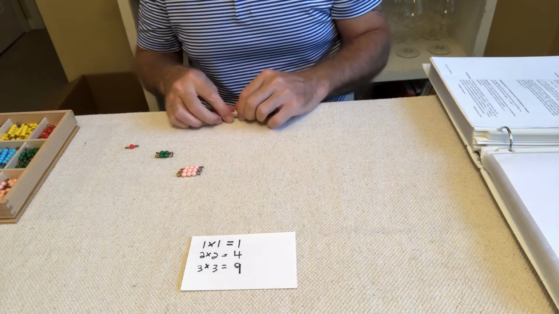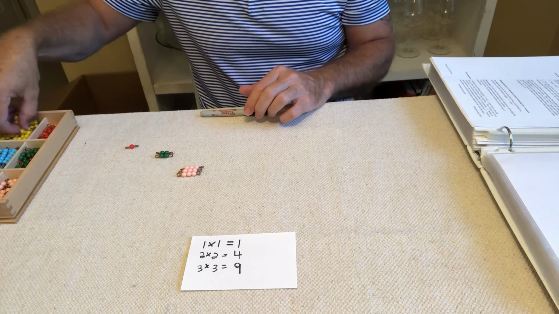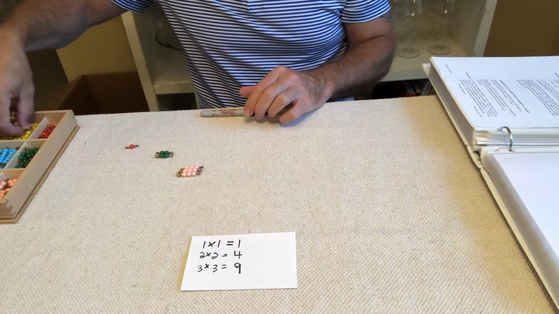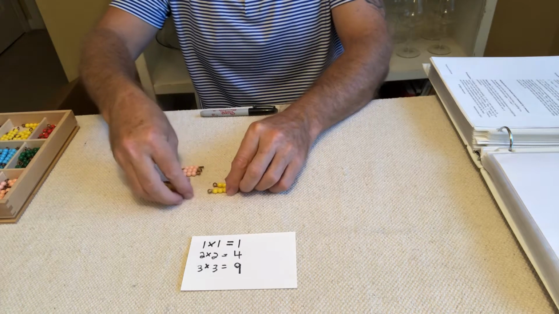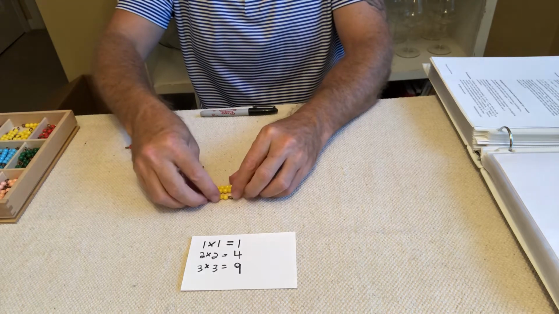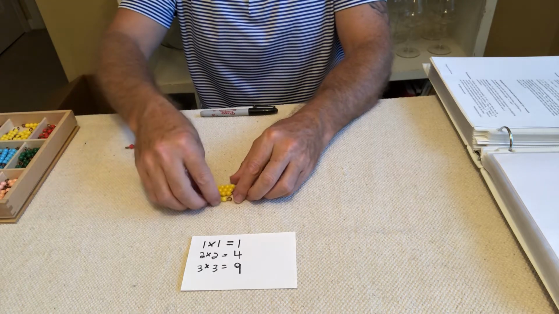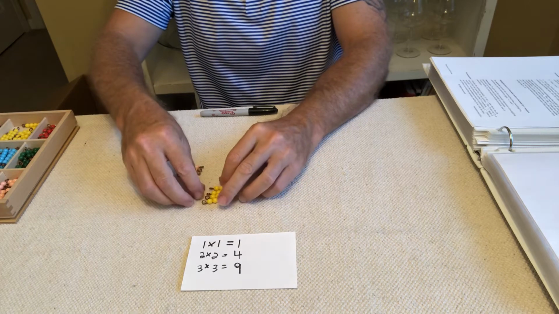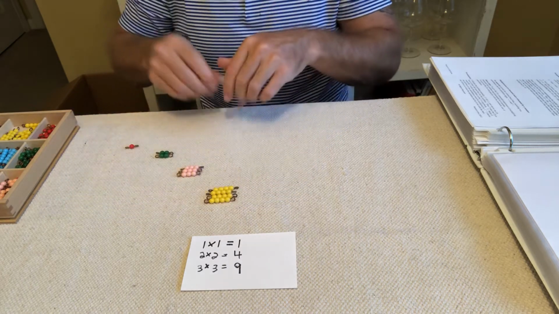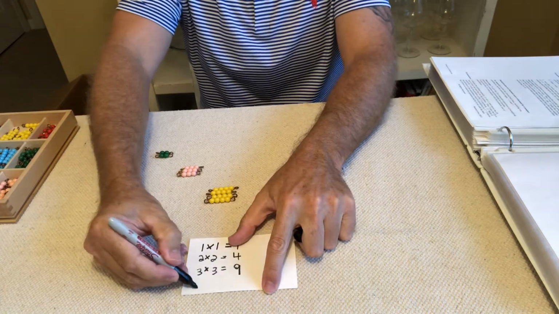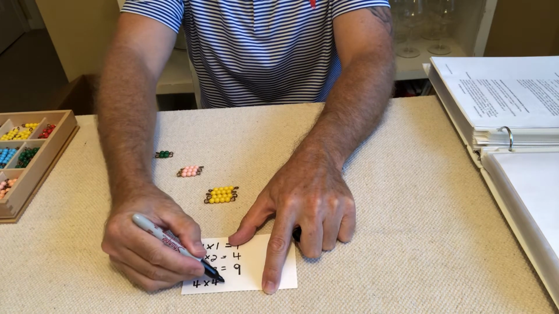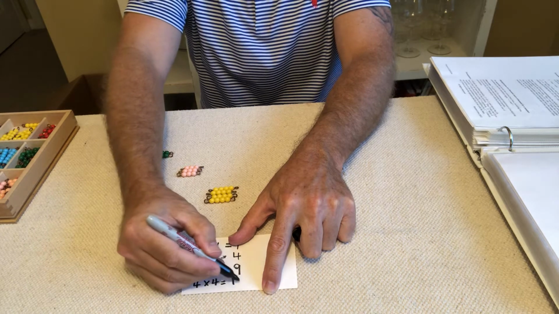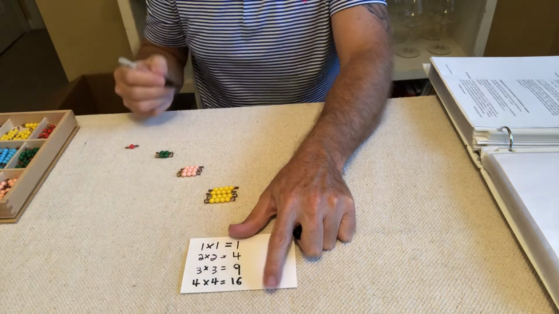Now we can take 4 four times. And if I write that, 4 times 4 is 16.